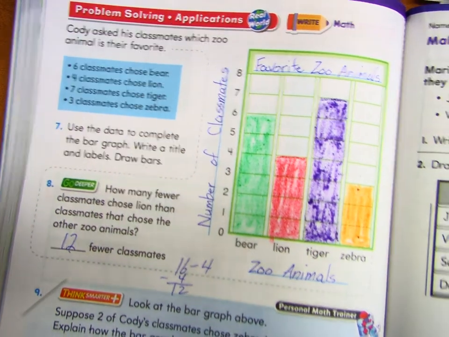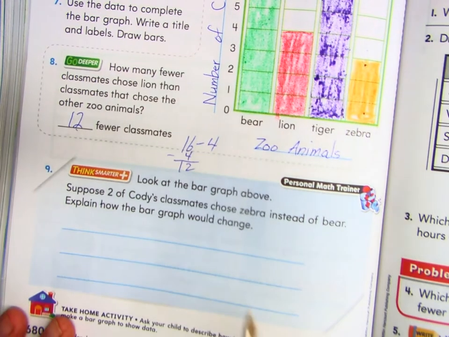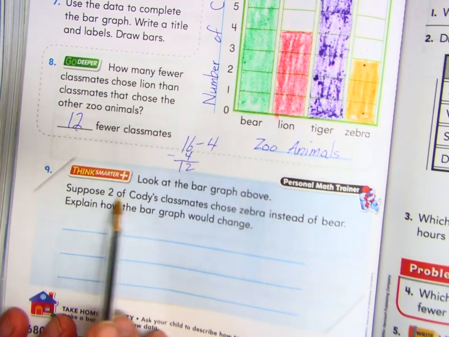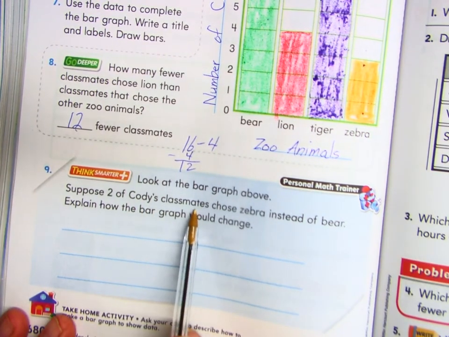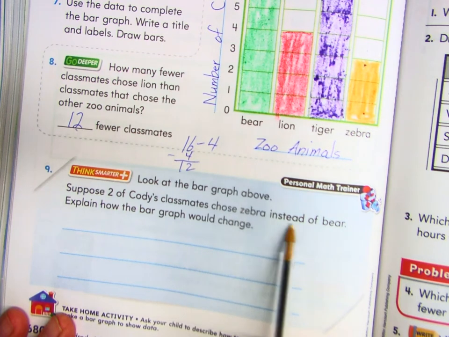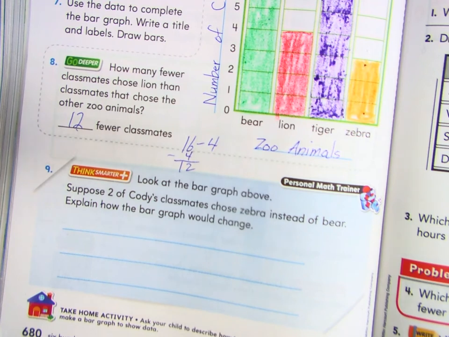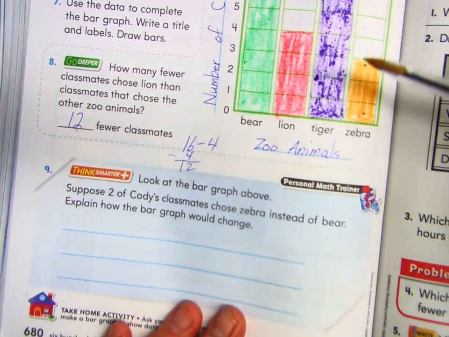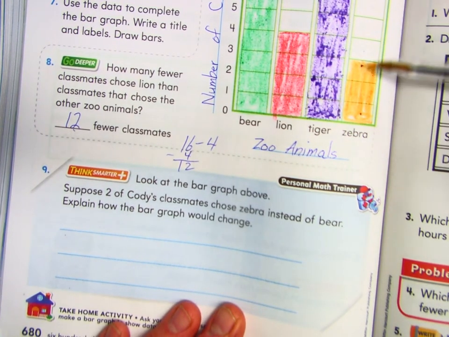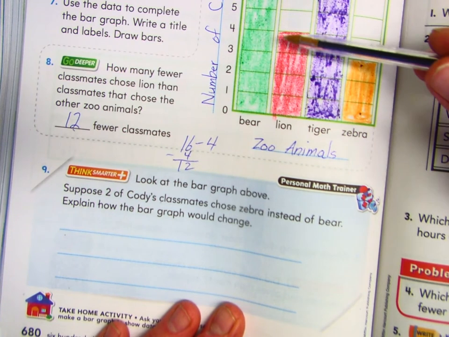Okay, here we go. Look at the bar graph above. Suppose 2 of Cody's classmates chose zebra instead of bear. Explain how the bar graph would change. Okay, supposing that 2 of the kids who picked bear had instead picked zebra.